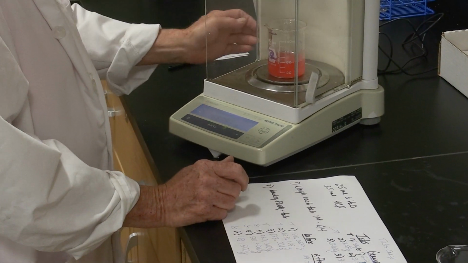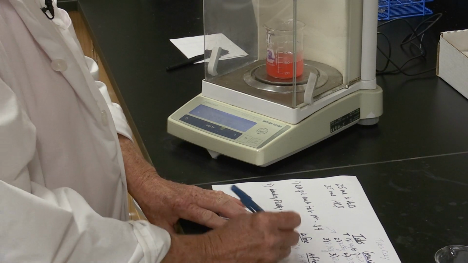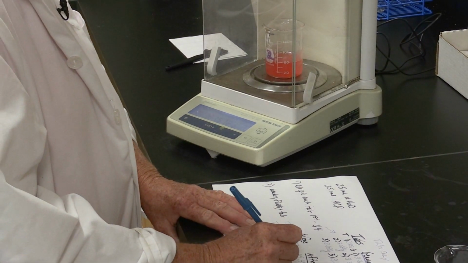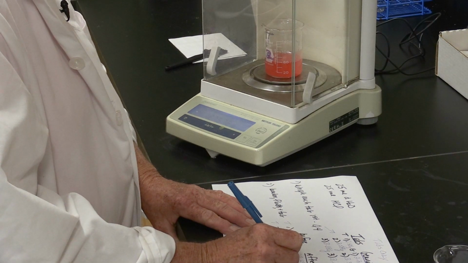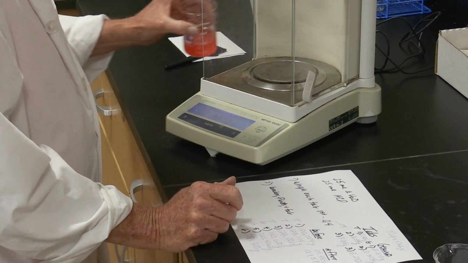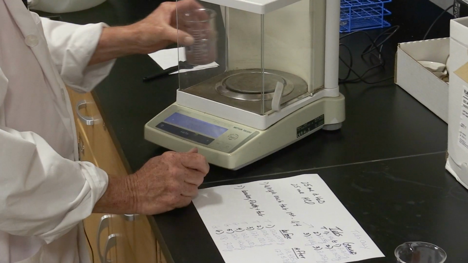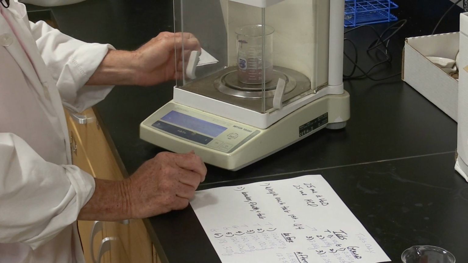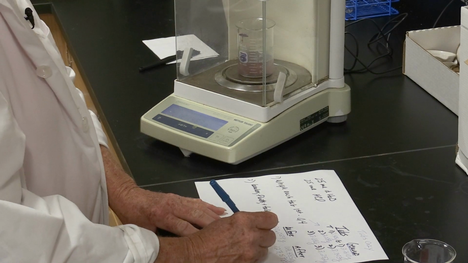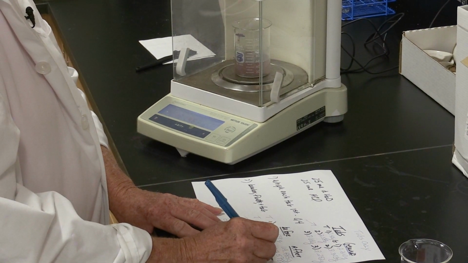Tums 2, 127.578 grams. Tums 3, 121.483 grams.